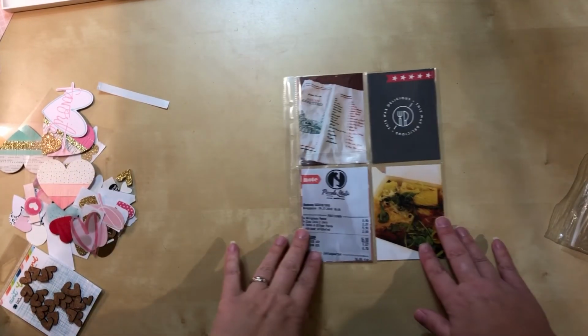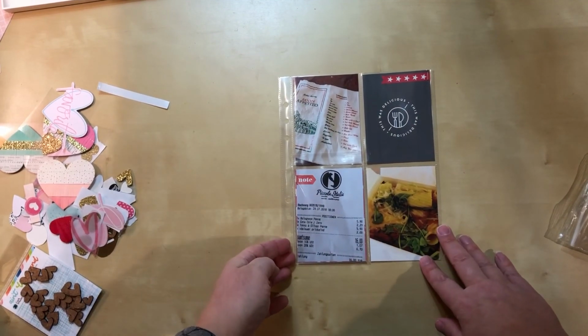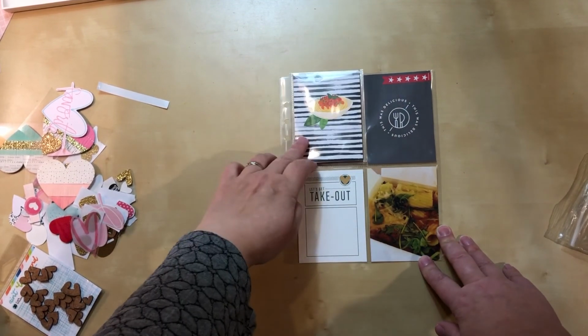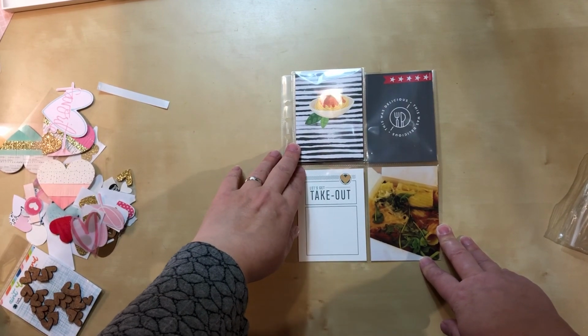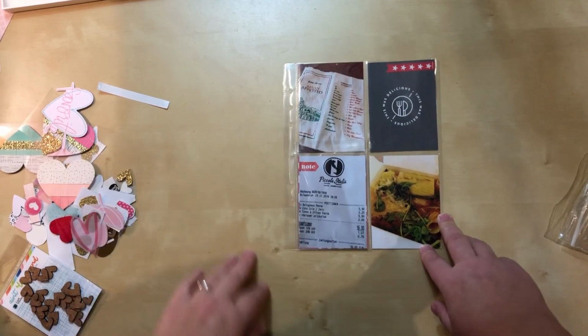All right, so now you can see everything put together for the page, and then there's what it looks like with the flip. So I always do my journaling, or most of the time I do it off camera. So really for now, this one's done.